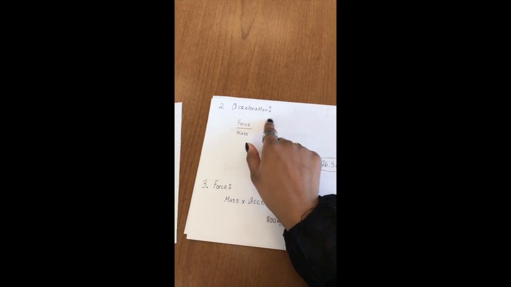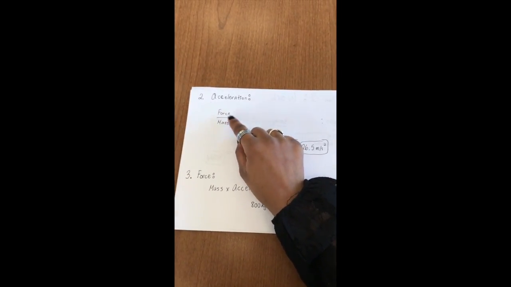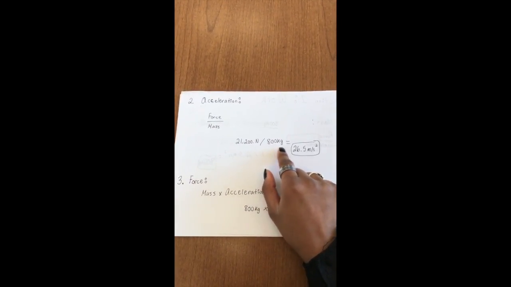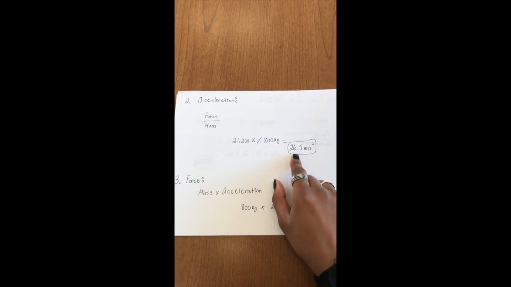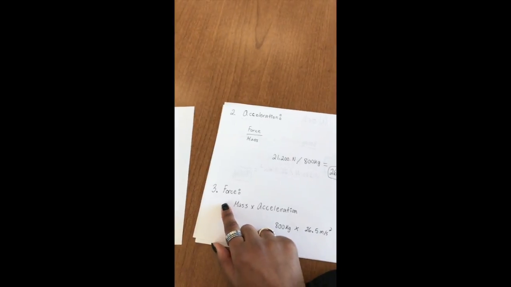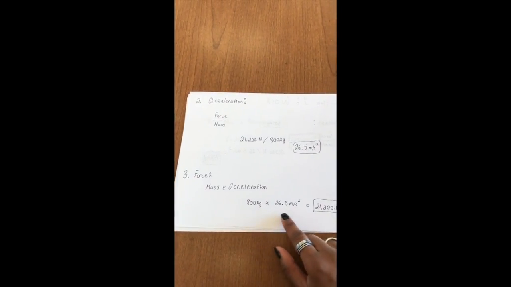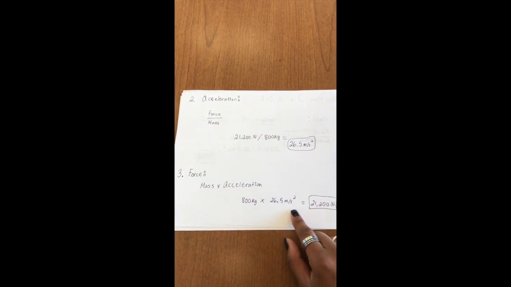Part 2, acceleration. To find acceleration, we're going to do force divided by mass. So you're going to have 21,200 newtons divided by 800 kilograms, which will equal 26.5 meters per second squared. Part 3, force. To find force, we'll do mass times acceleration, which will be 800 kilograms times 26.5 meters per second squared, which will equal 21,200 newtons.